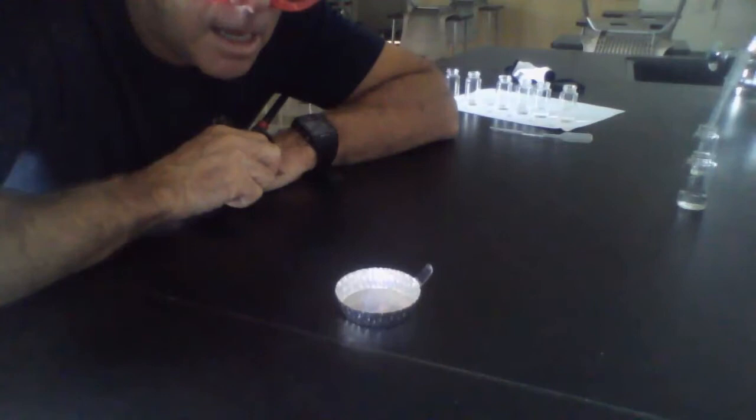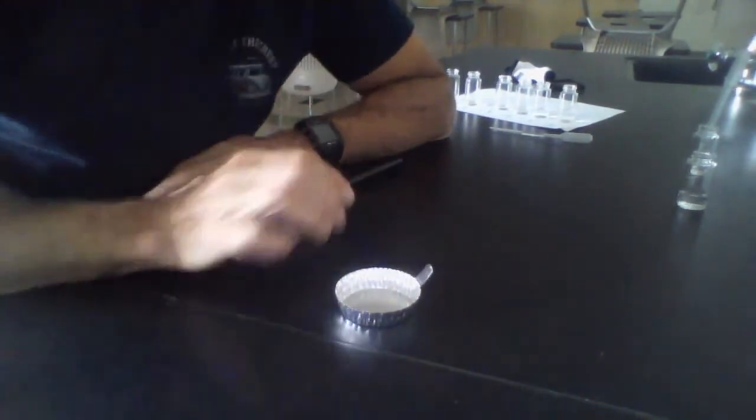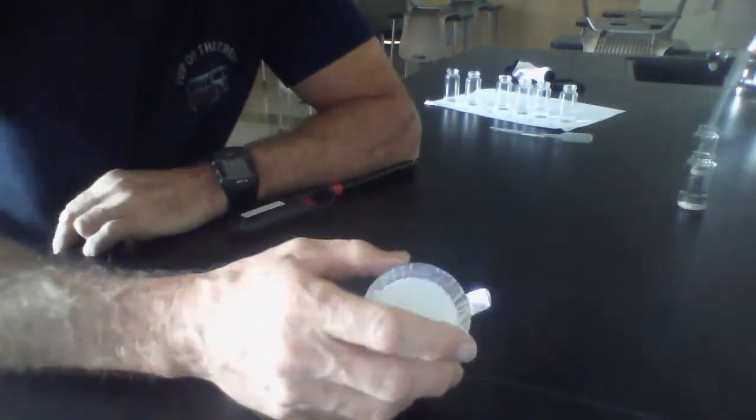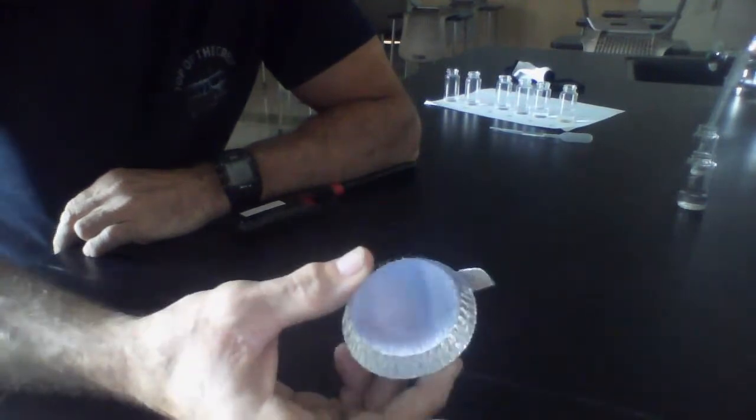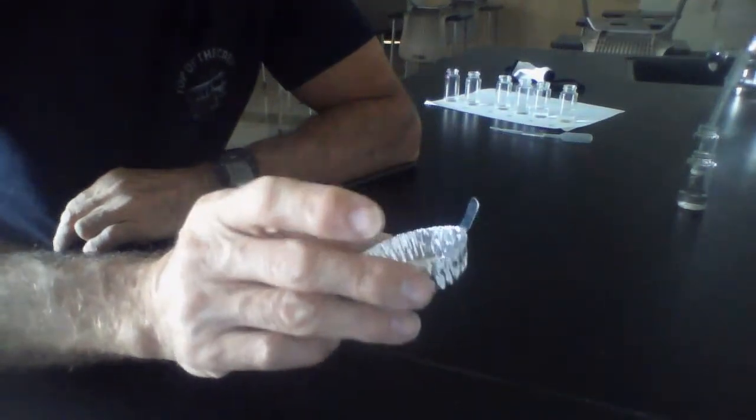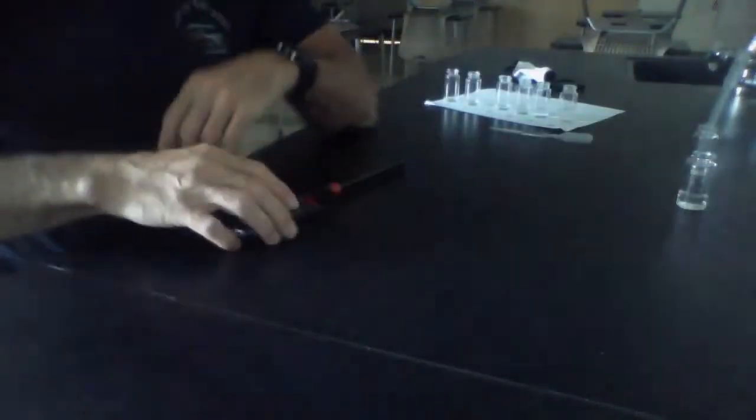Done. Okay, I hope you could time that. And I do see a slight residue, but certainly not as much as before. It's almost just an outline in there. And that was ethanol with an E.